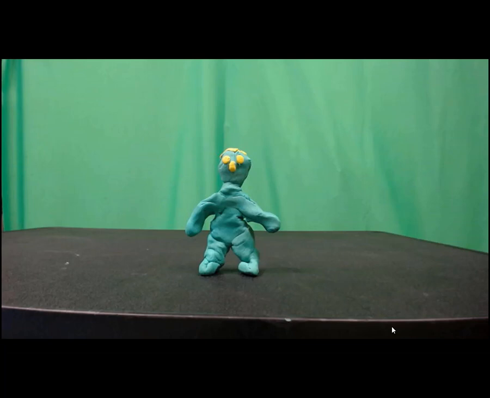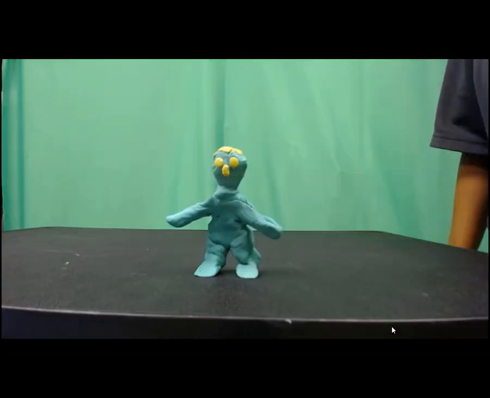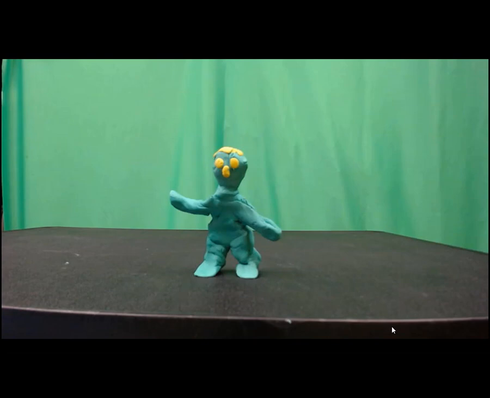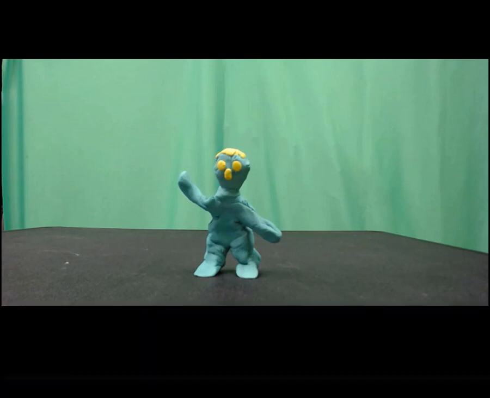Now I'm starting with a very simple clay figure, and all I'm going to do is move the clay figure a little bit, then take a picture. Move it a little bit more, take a picture. Move it a little bit more, take a picture. And in stop motion animation, the smaller the movements, the better your animation will come out in the end. So you definitely don't want to move it as much as I demonstrated there.